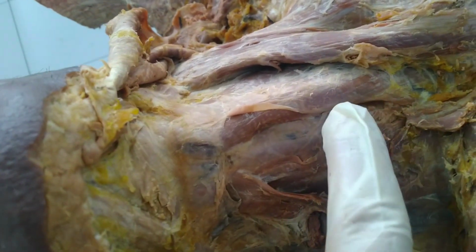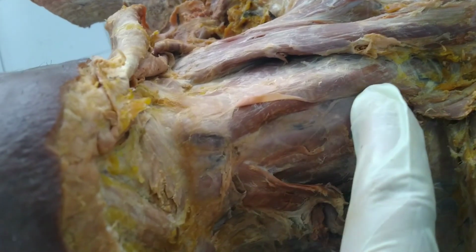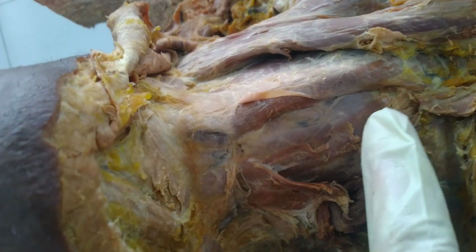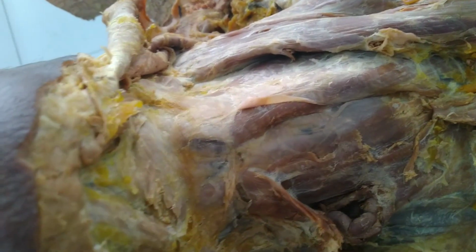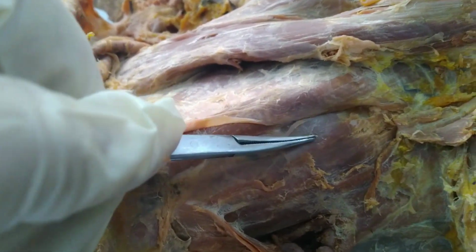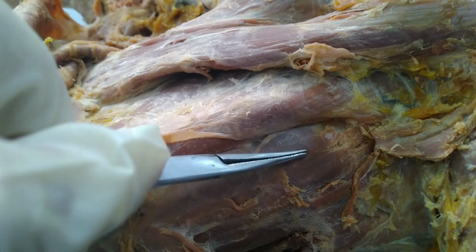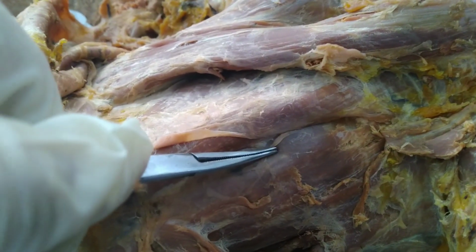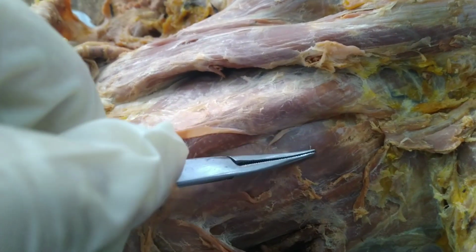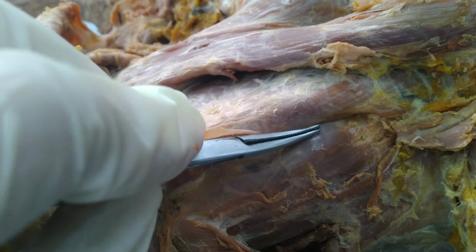Below the cricoid cartilage is already the trachea, but in this case we cannot directly see the trachea. That dark grayish colored tissue right there covers the trachea. That is already the isthmus of the thyroid gland.